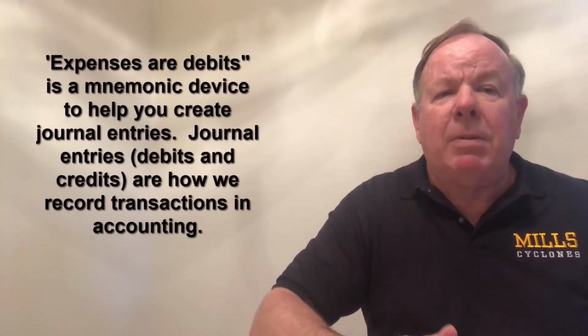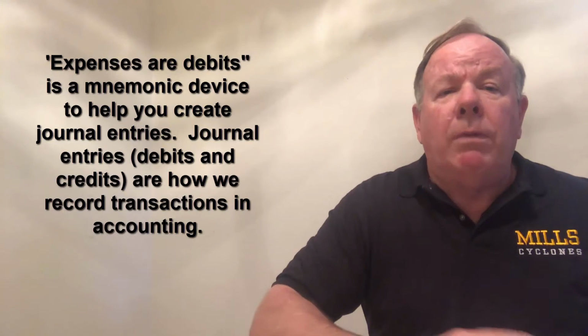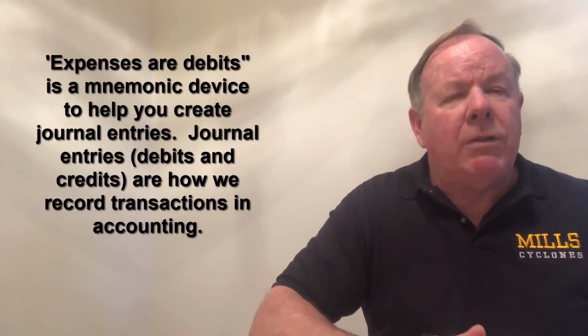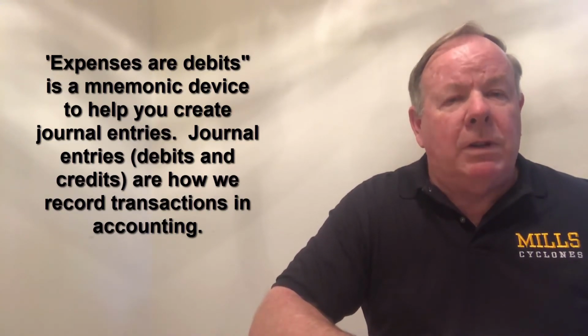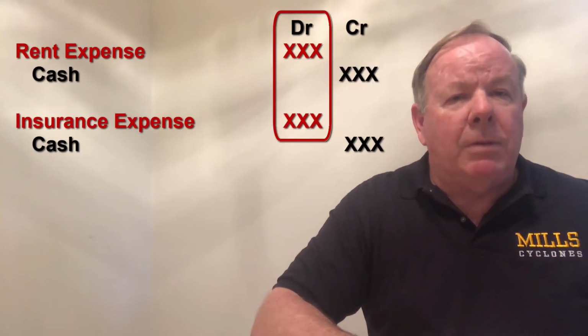Expenses are debits is an easy way to remember the rules for journal entries. We record financial transactions with journal entries, debits and credits, and expenses like rent expense, like insurance expense, are recorded with debits.